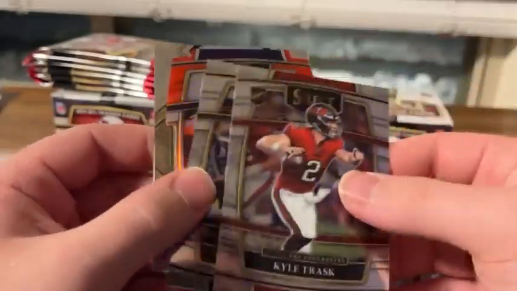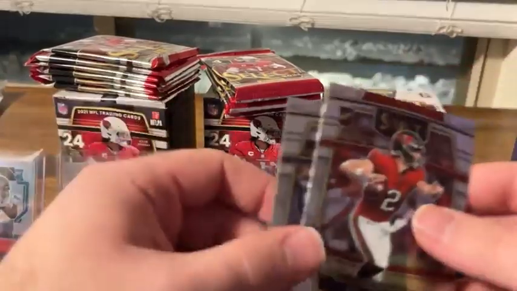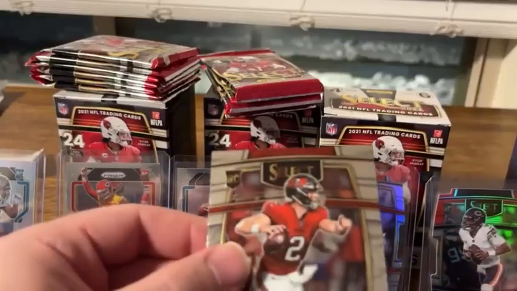Kyle Trask, Derek Carr, Teddy Bridgewater, Cameron Jordan. I always think that Cameron's a rookie. He's not. Not this year.